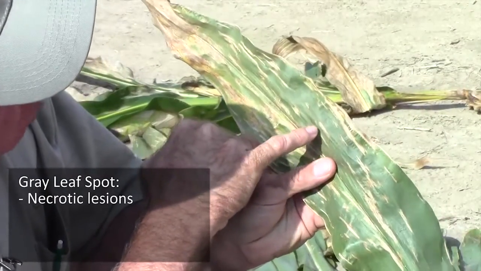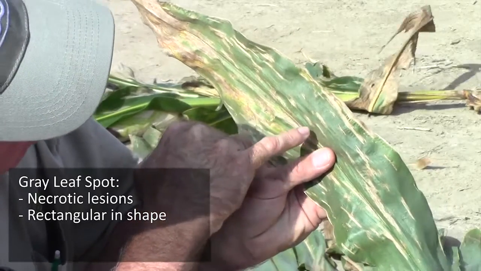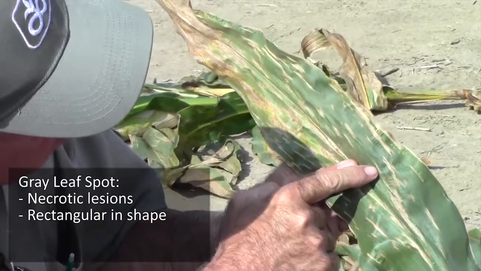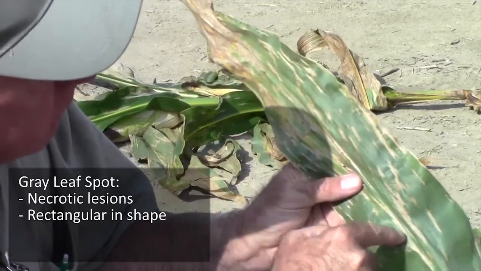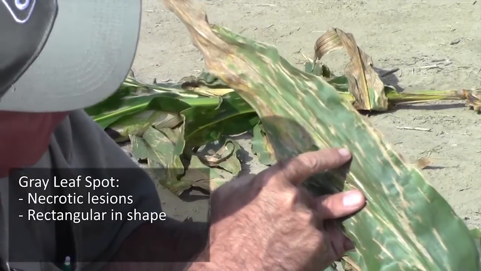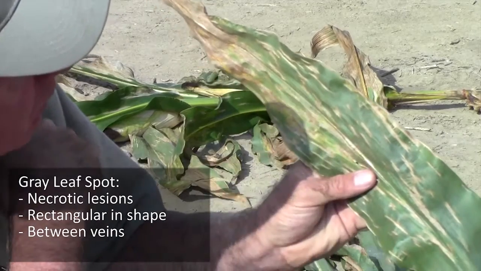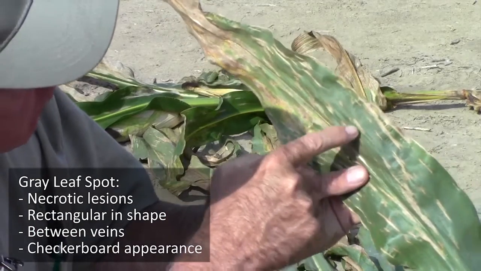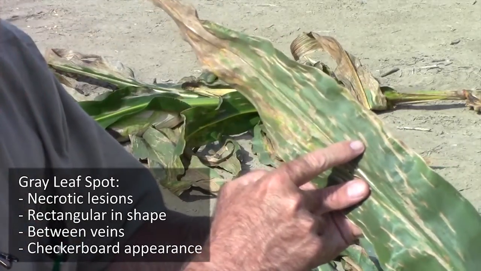It develops these necrotic lesions that are rectangular in their physical shape, and you can see the veins of the corn leaf. This is called the midvein right in here, and these veins over here, where it rots out or decays the leaf tissue, is in a rectangle between the veins. It does not cross over the veins. So you can see this checkeredness of these rectangles. That is distinctly grey leaf spot.